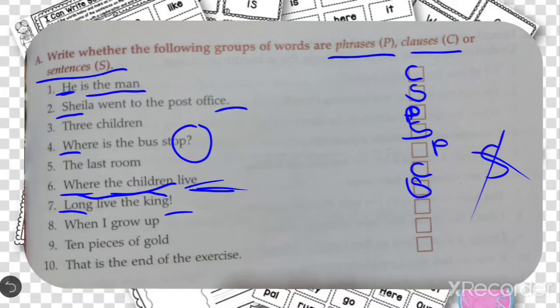When I grew up. Once again look at here. When I grew up. After that, no full stop, no question mark, no exclamation mark. But here I is a subject, grew up is a predicate, so it's a clause. Ten pieces of gold. Once again, half sentence, no full stop, no question mark. Here there isn't a predicate.